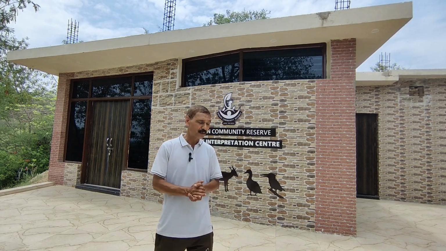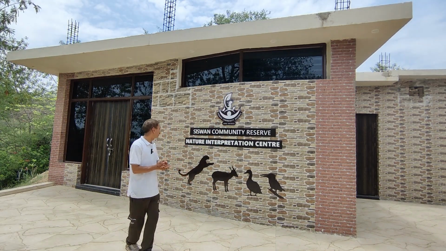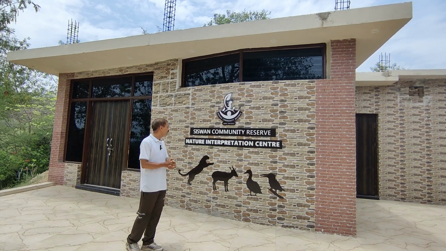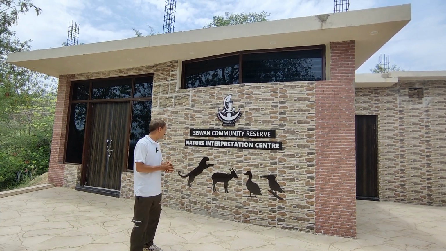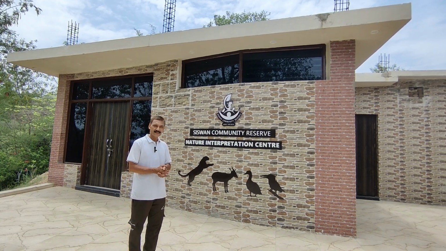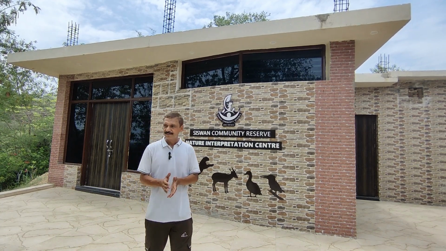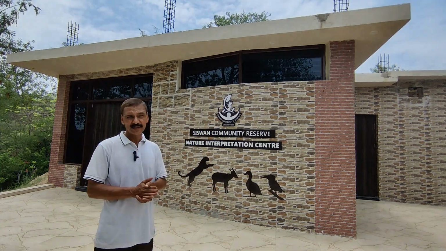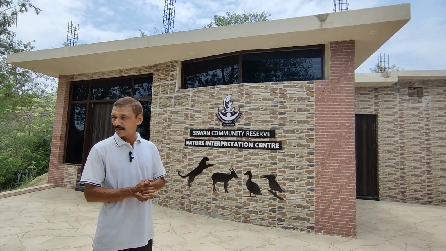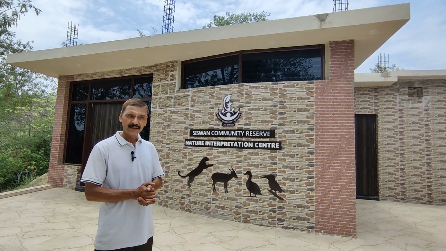And right now I'm standing just in front of Siswan Community Reserve and Nature Interpretation Center. This particular location is approximately 22.4 km from ISBT 43 Chandigarh, and it lies on the northern western periphery of Chandigarh, just on the northern western side.